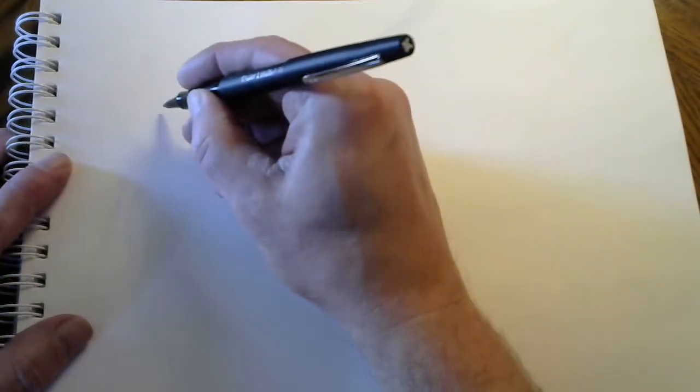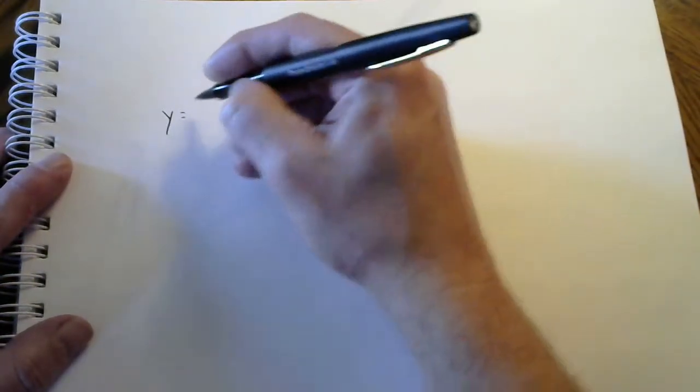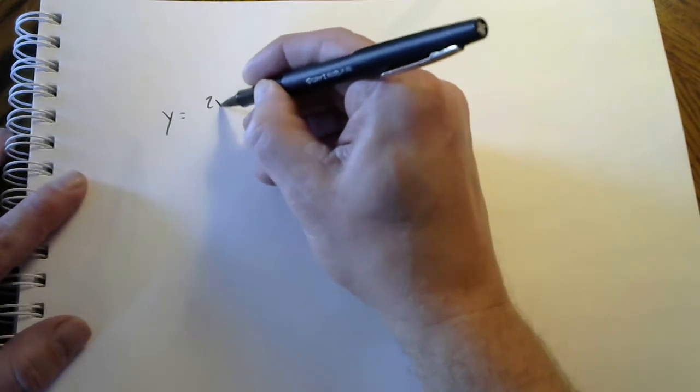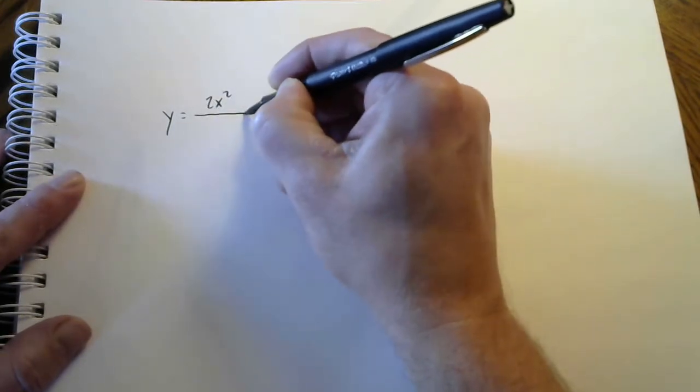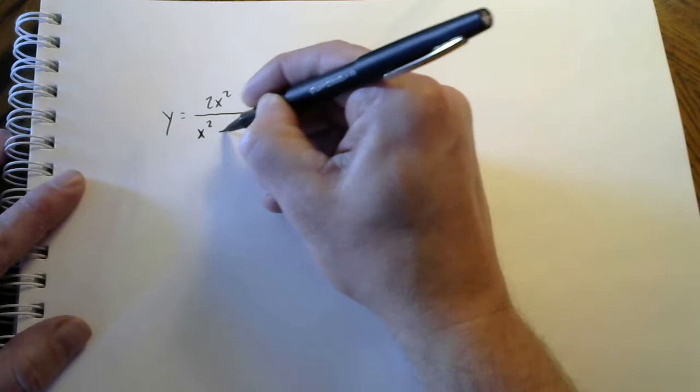So let's start with this one. Y equals... What I'm going to do is do the work on this page, and as I work through and find things out, I'm going to flip over to another sheet and build my sketch as I go.